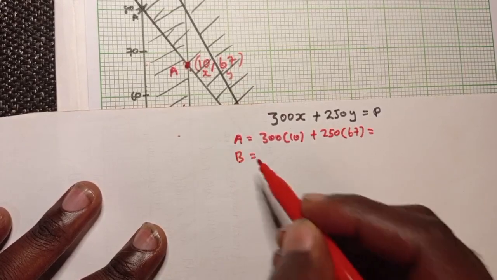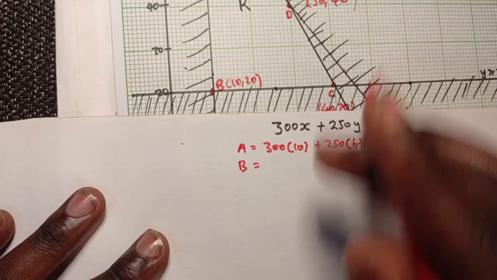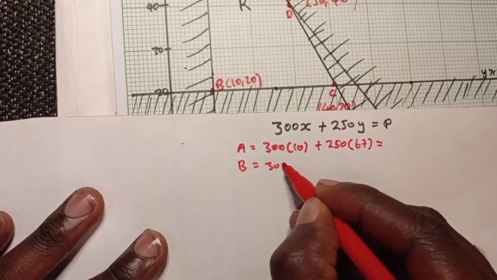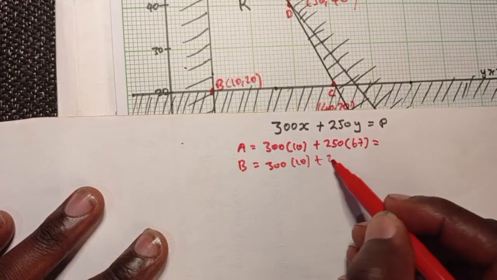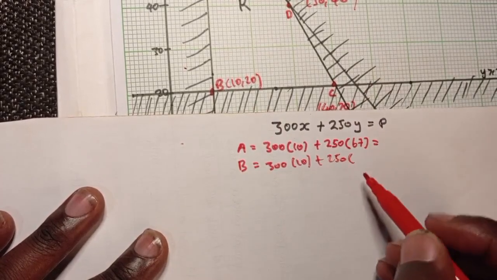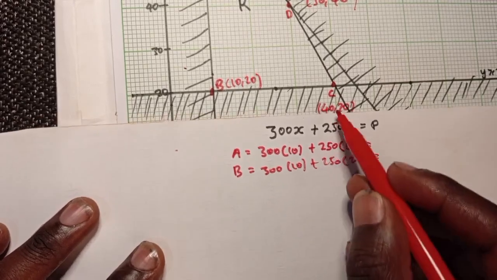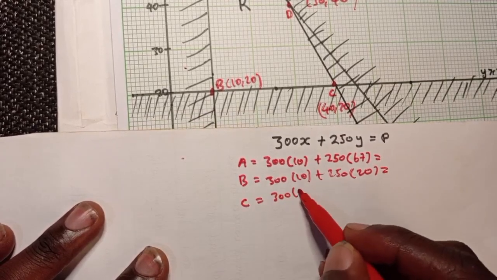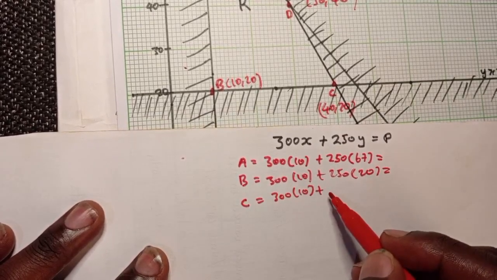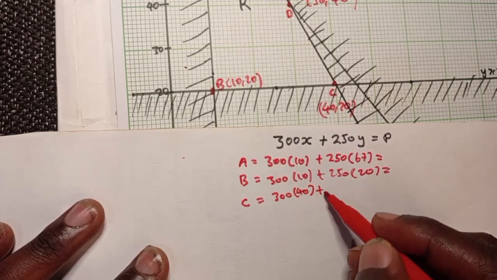Then B, let's go to B. B, 300. Our x is 10 plus 250. Your y is 20. We are going to see what we get. Then C, we're going to say 300. This is 40.